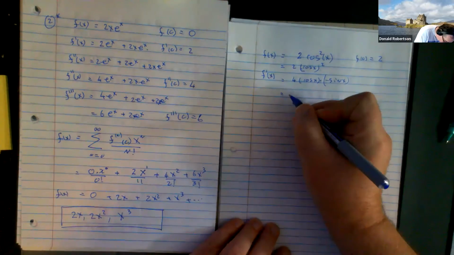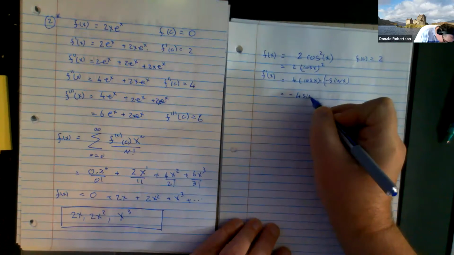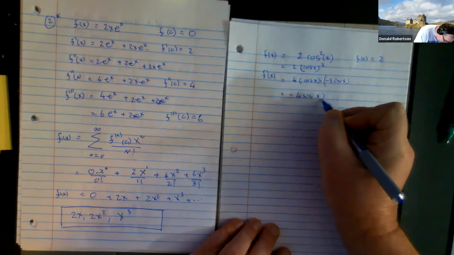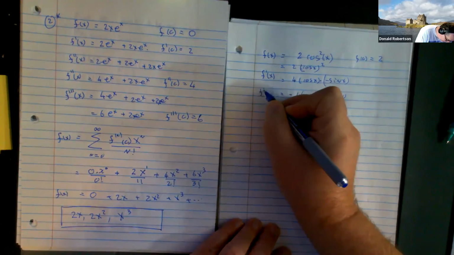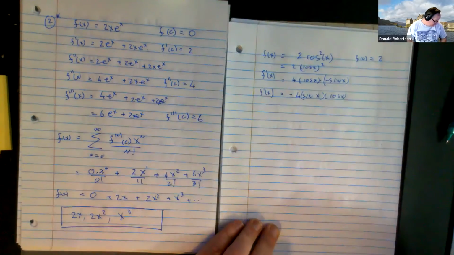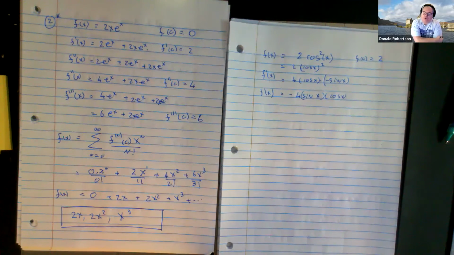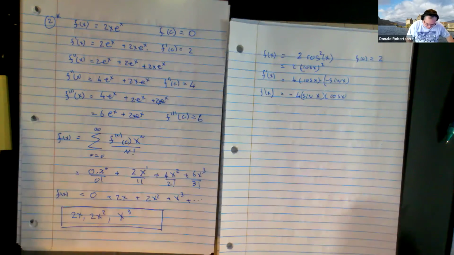Now I'm going to do something here that's going to make my life and your life a lot easier. We're going to do style points. Somewhere in 142, you saw an identity that told you a multiple of sine x cosine x was equal to somebody. Can you remember that formula from way back in the day?